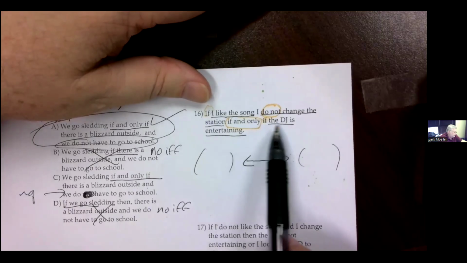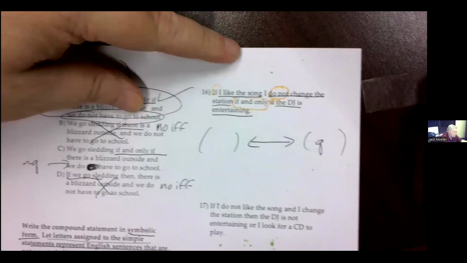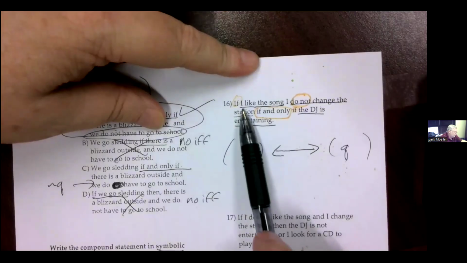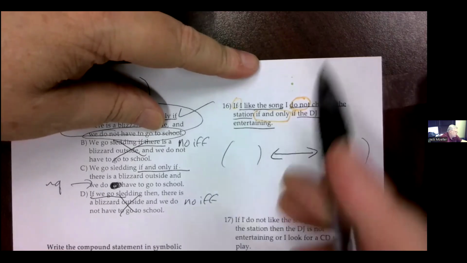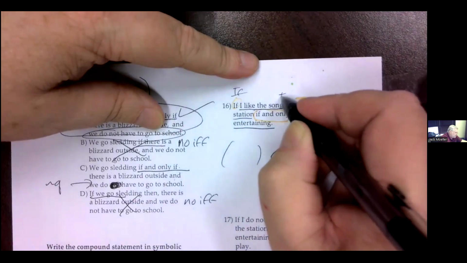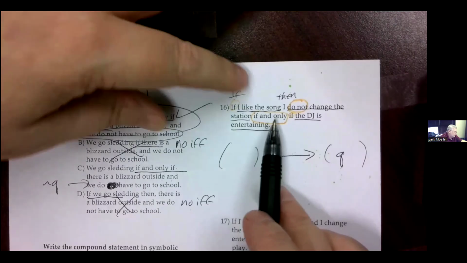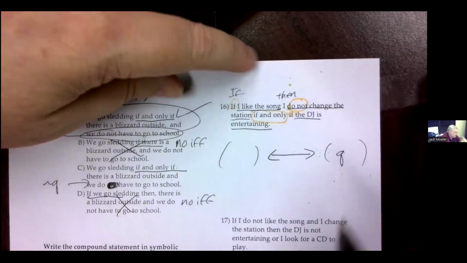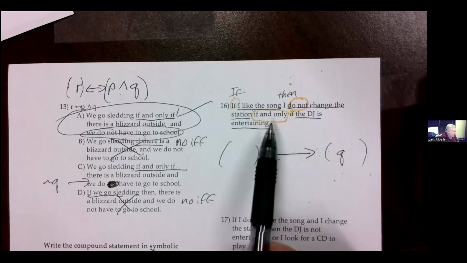So after the if and only if, we have the DJ is entertaining. DJ entertaining is Q. And before the if and only if, I like the song, I do not change the station. So this is an if, and then is implied. Okay, so if I like the song, then I do not change the station. So all of that is before the if and only if.